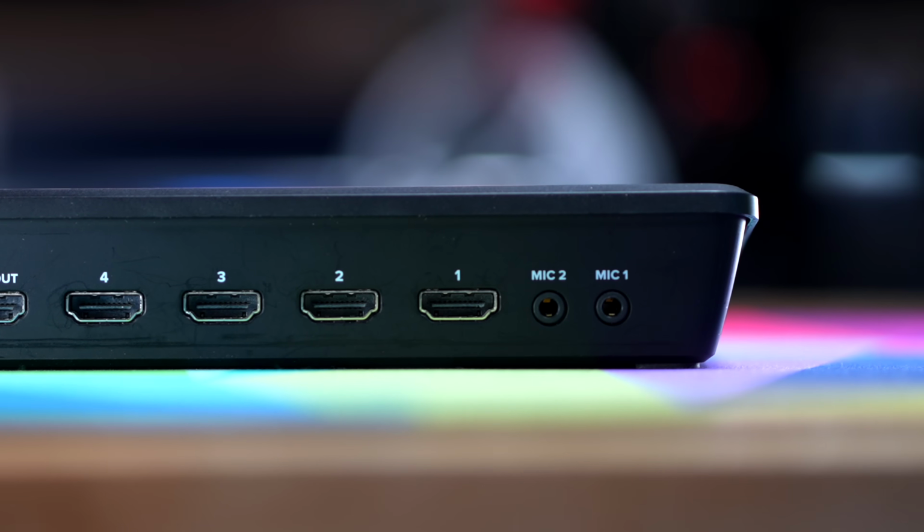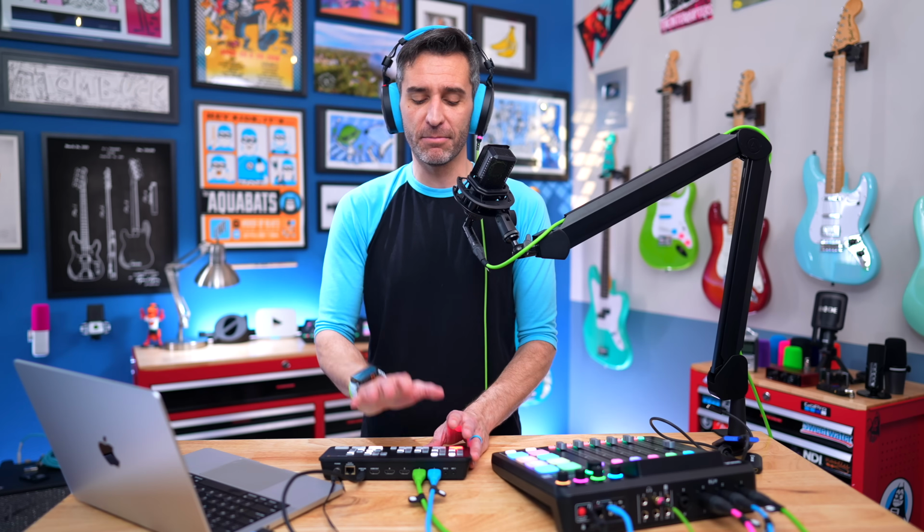Now, I did mention that the audio performance on these is typically pretty bad. They kind of just have very weak preamps. This one just has 2 3.5 millimeter inputs. I have never been a fan of using built-in audio on most switchers. Most. We'll talk about some in a second.